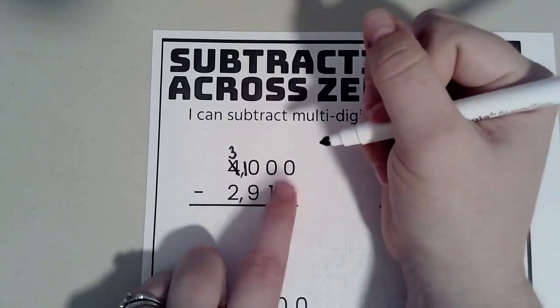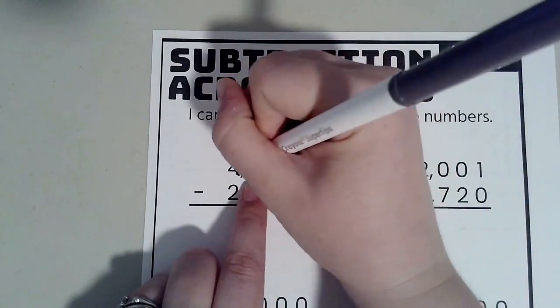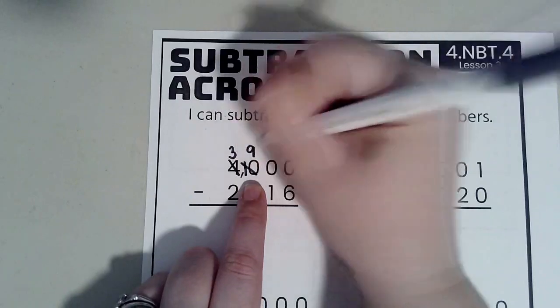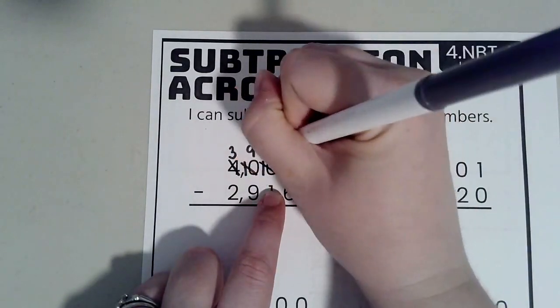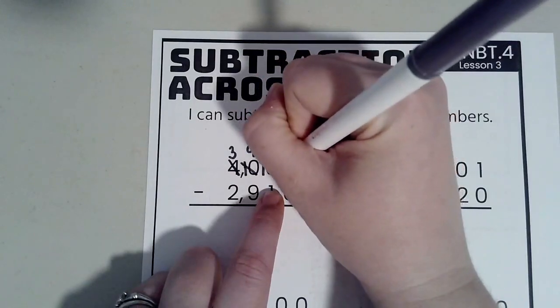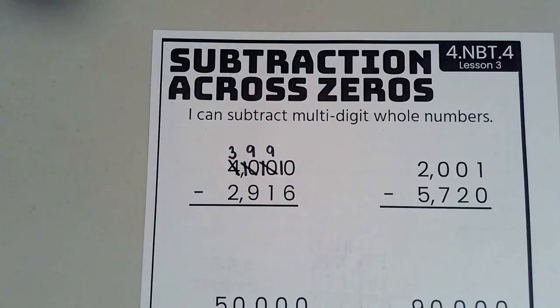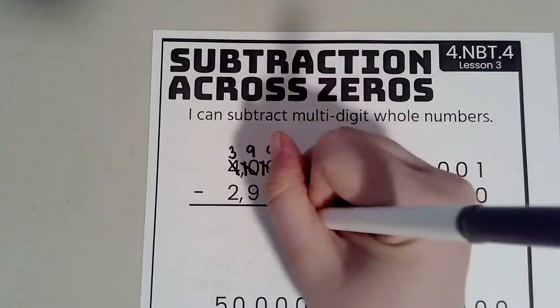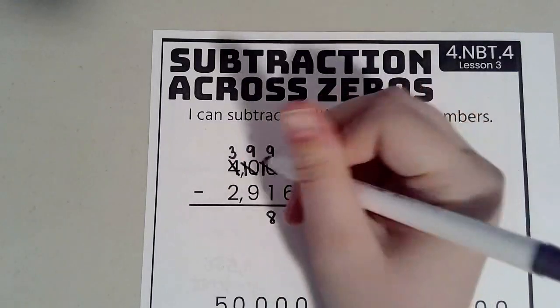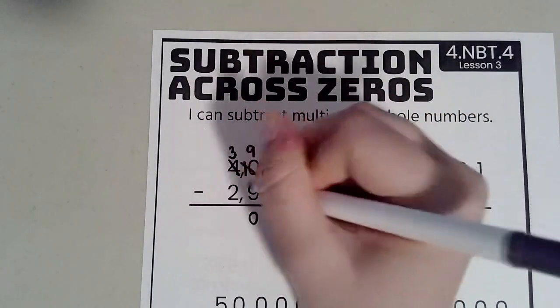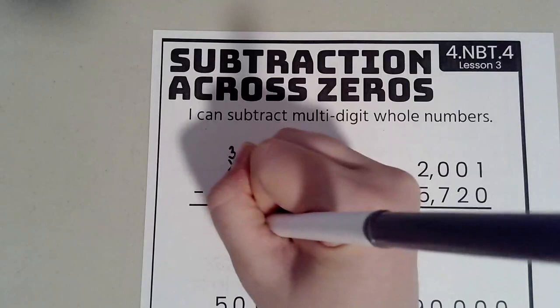I need to work my way back. So I'm going to right away cross off this 10, make it a 9, and come back over there. 10. Cross off that 10, make it a 9, and then come here, and now I'm ready to subtract. Okay. So 10 minus 6 is 4. 9 minus 1 is 8, 9 minus 9 is 0, and 3 minus 2 is 1.